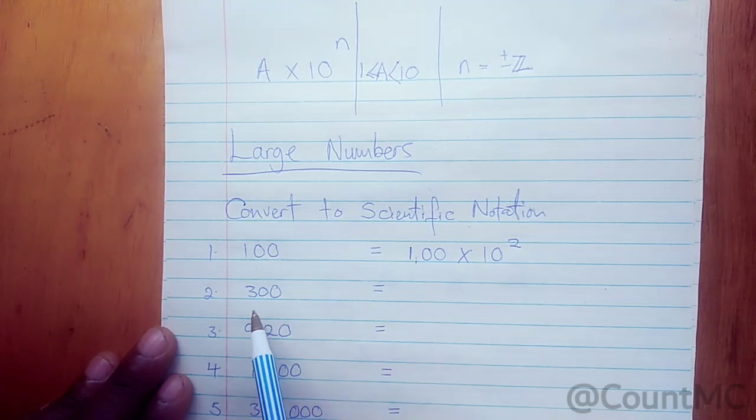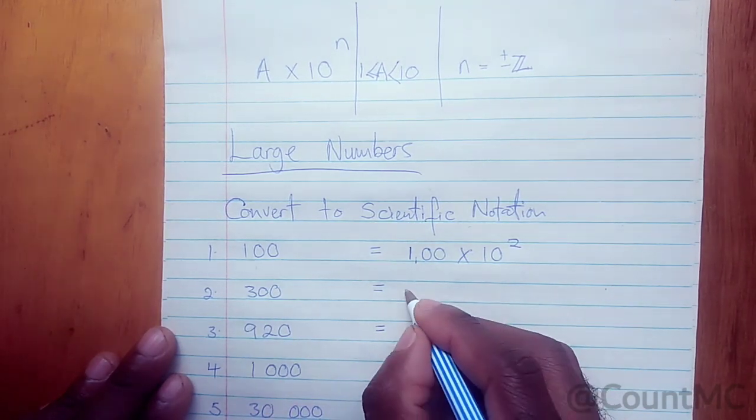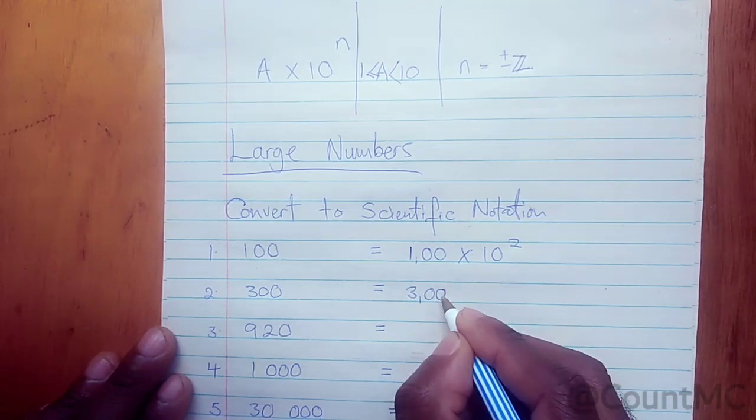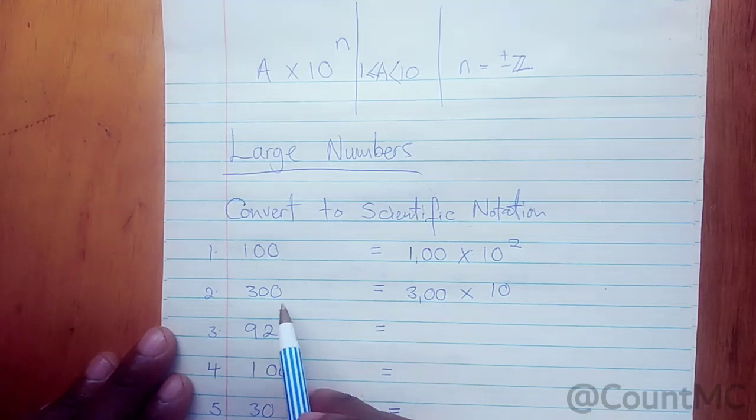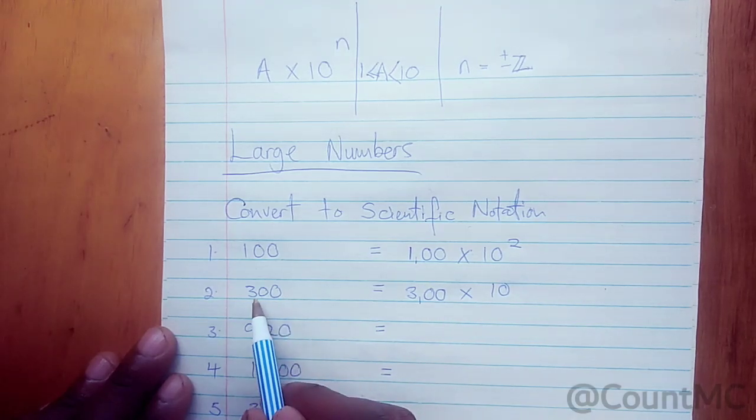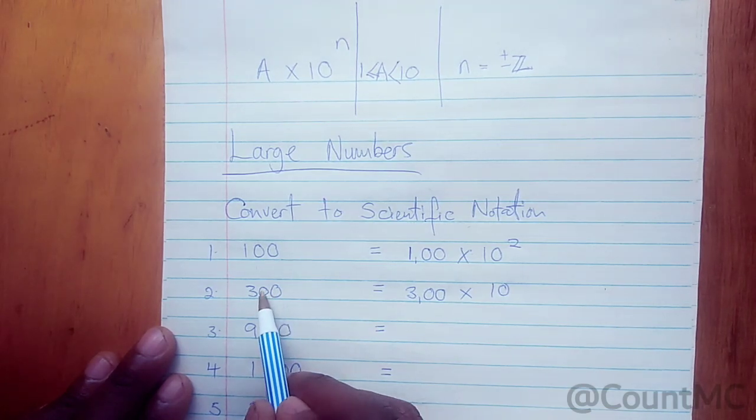Let's do the next one. This one should be between 1 and 10, so it will become 3.00. Now it's between 1 and 10, times 10 to the power. Your comma moved from this position to this position to make it a scientific notation. So how many places did it move? 1, 2.